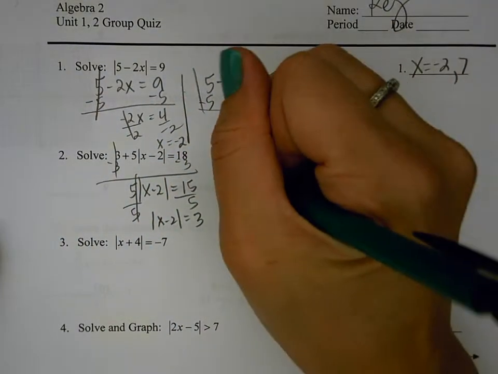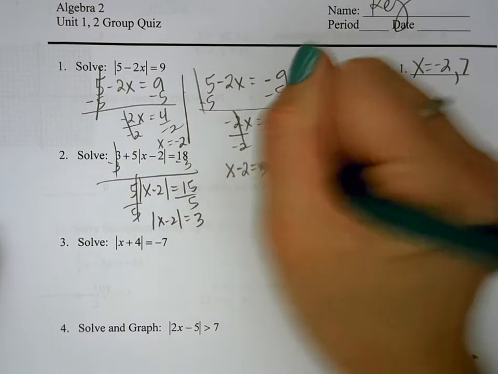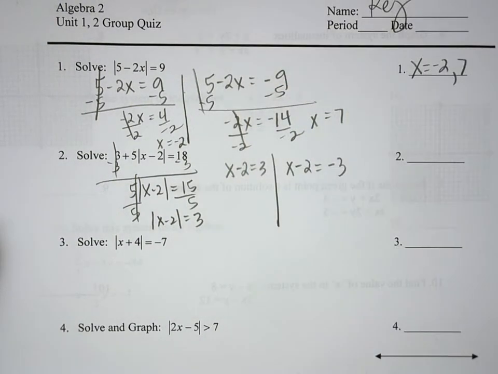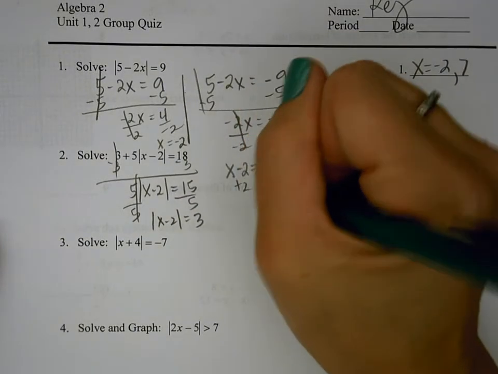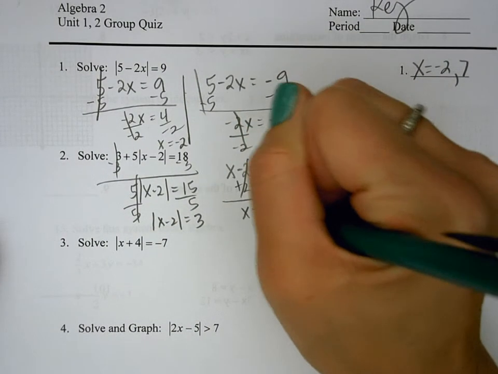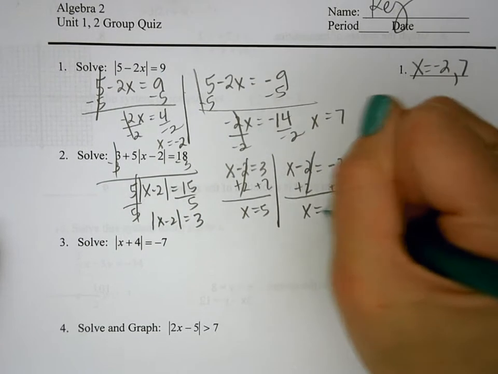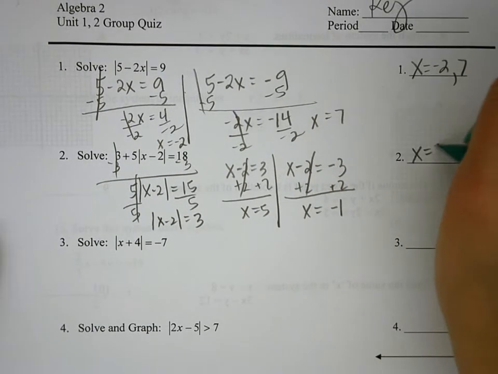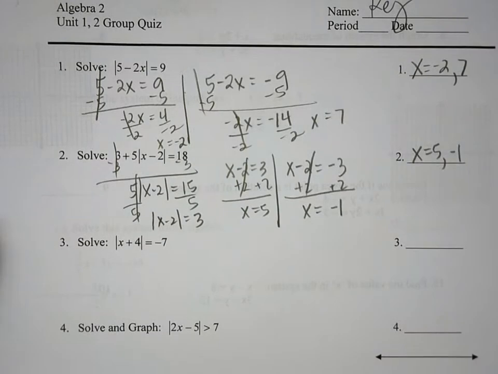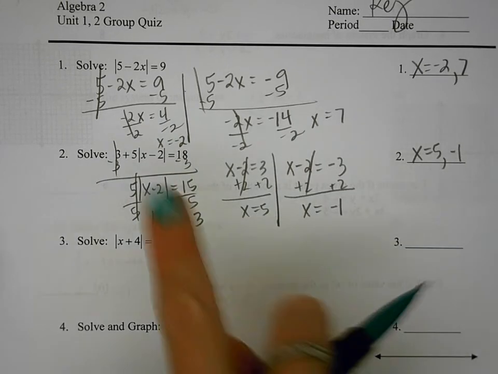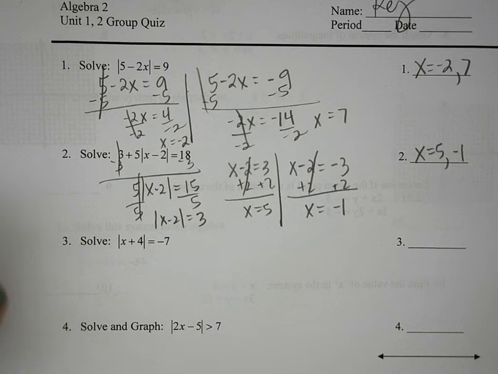Now you set your two equations. X minus 2 equals 3. And my other equation is x minus 2 equals negative 3. Here I add 2 to both sides. X equals 5. Here I add 2 to both sides. And I have x equals negative 1. Right. It won't always work that way. So you want absolute value by itself, then set your two equations.